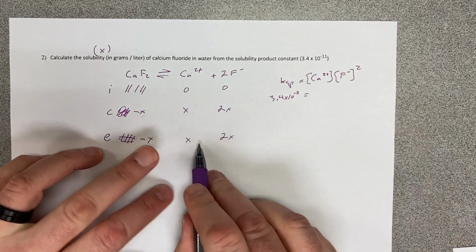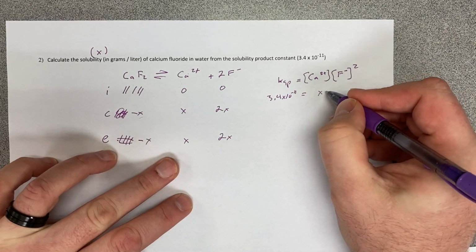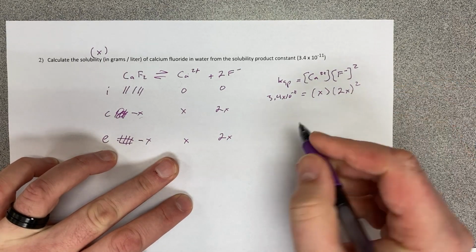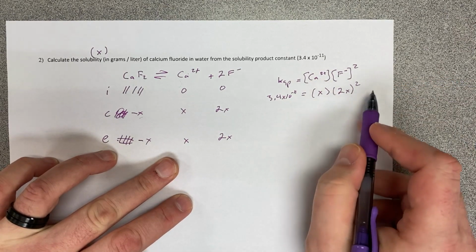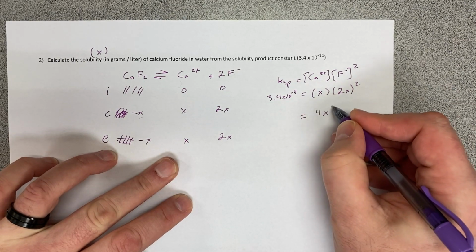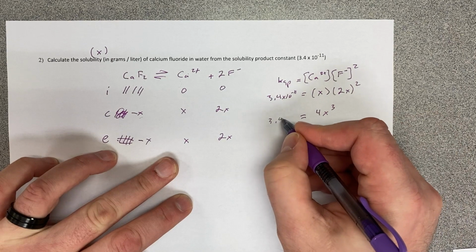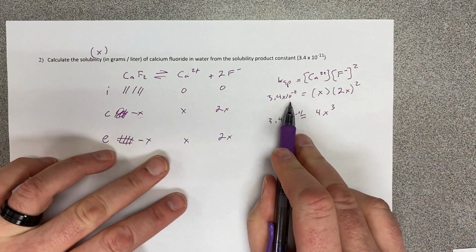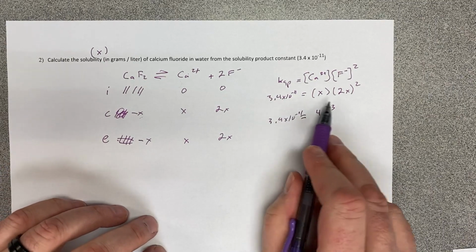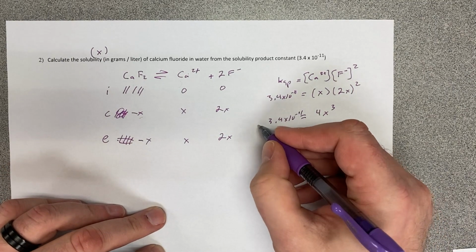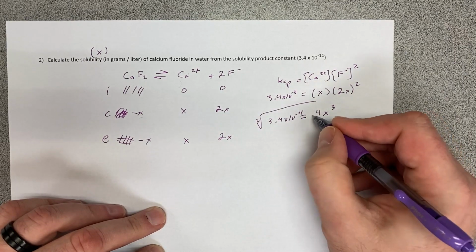So if we plug that back into our equation, wouldn't we be plugging x in here and 2x in here? If you take a look at the math, isn't this just a matter of gathering like terms? That's going to give us 4x cubed equal to 3.4 times 10 to the negative 11. By the way, the 10 to the negative 11 indicates how little dissociates and how much stays as a solid. But then couldn't we take the cube root of both sides?